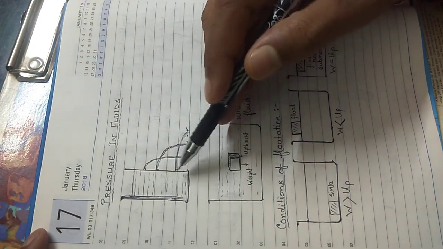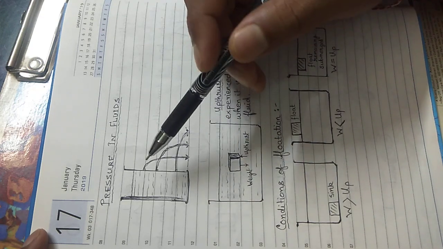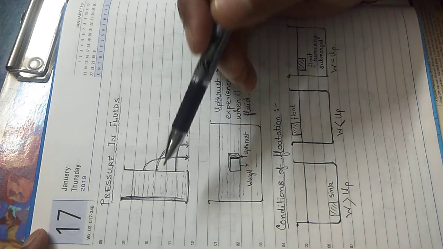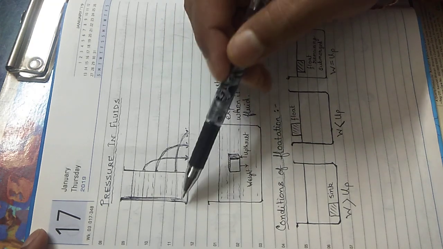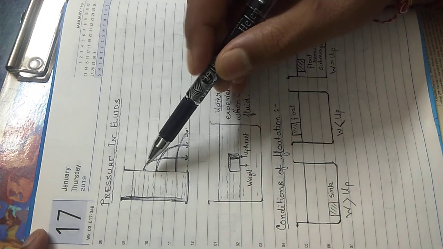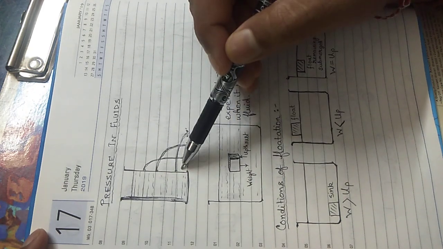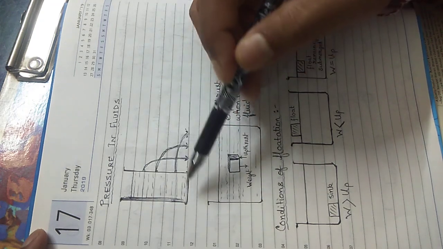Now this is an experiment which you have done in your lower classes, to show that pressure in fluids increases with depth. What we do here is take a container, or you can take a plastic bottle also, and make 3 holes at 3 different depths. And you fill that container with water.